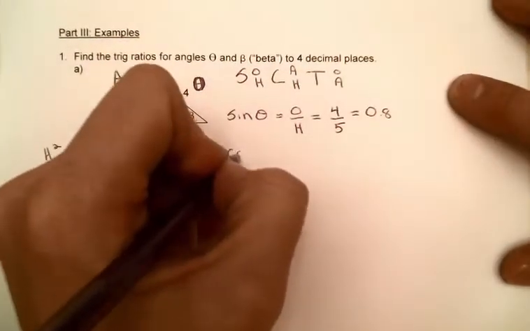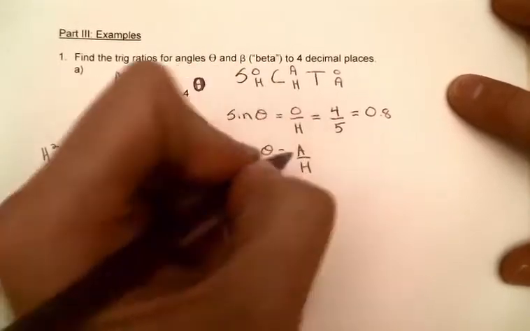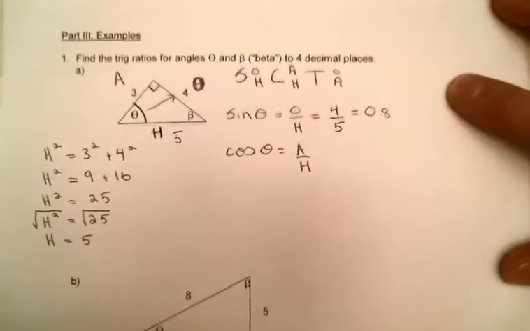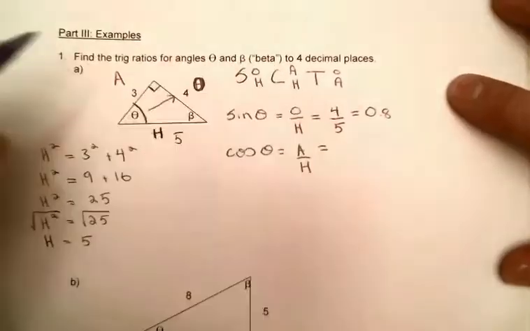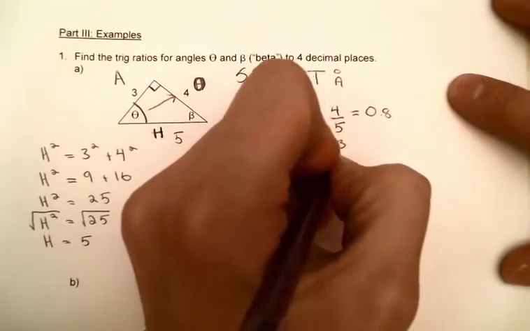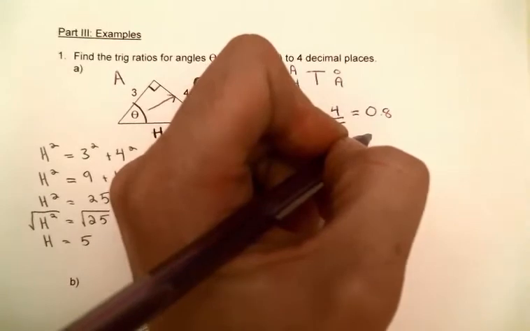Keep going. Cosine theta is adjacent over hypotenuse. Cosine is adjacent divided by hypotenuse. And have a look at your diagram. 3 over 5. That goes in your calculator, and you realize that that is 0.6.